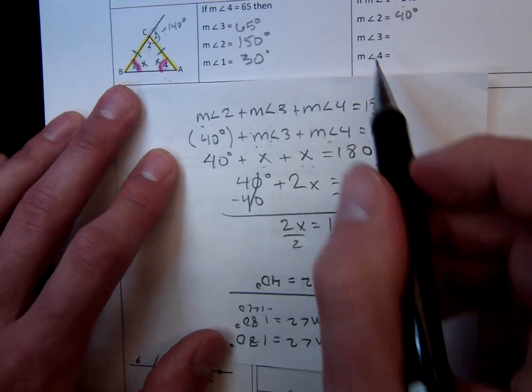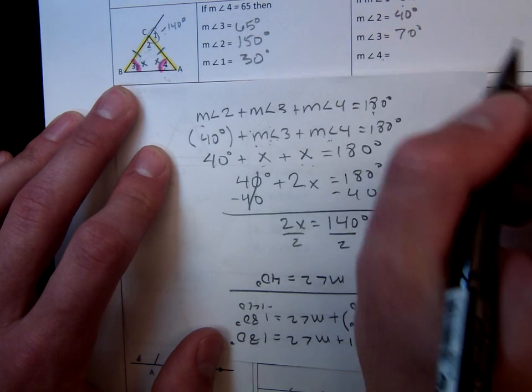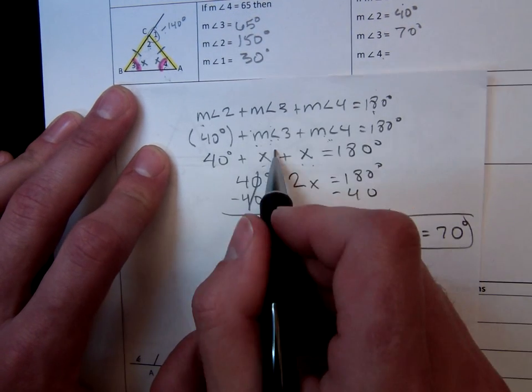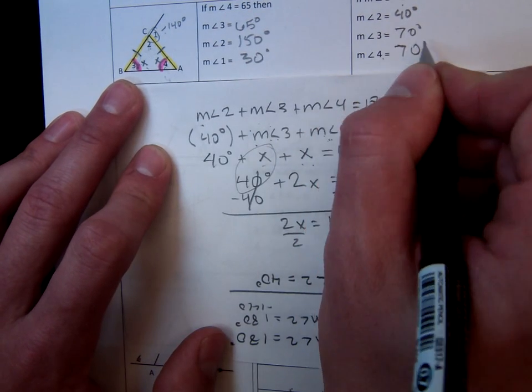Now I know angles 3 and 4 are congruent, meaning that if angle 3 is 70, and I defined that as being x over here, then angle 4 is also 70 degrees.